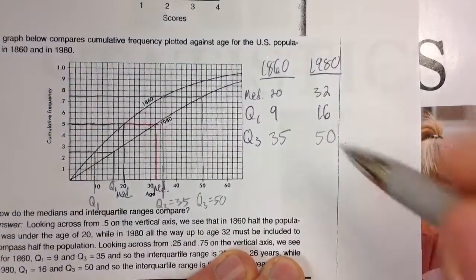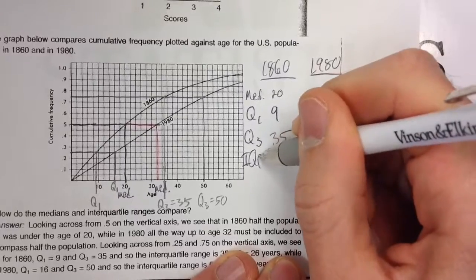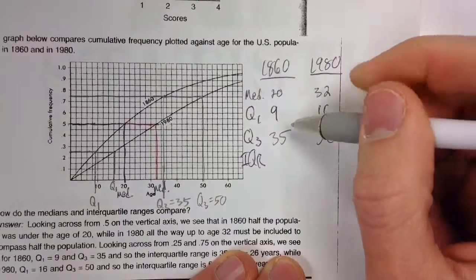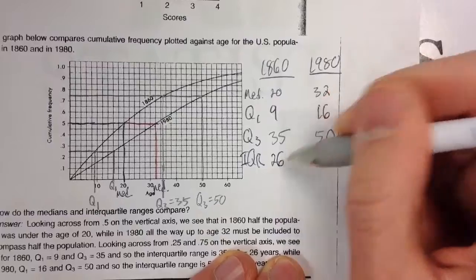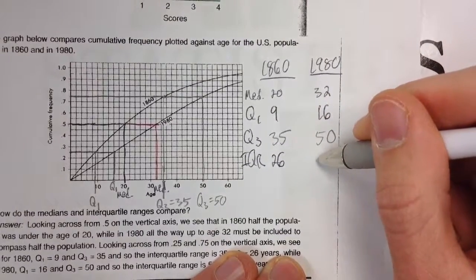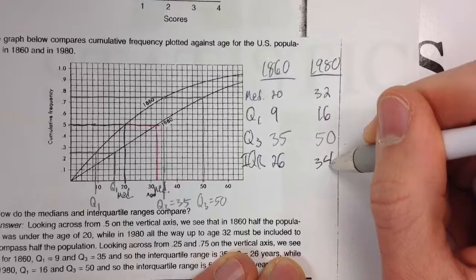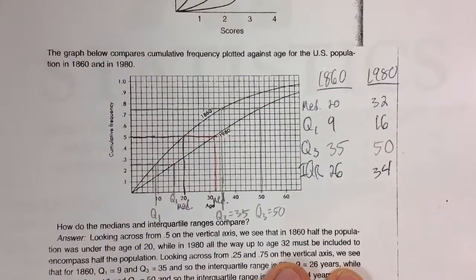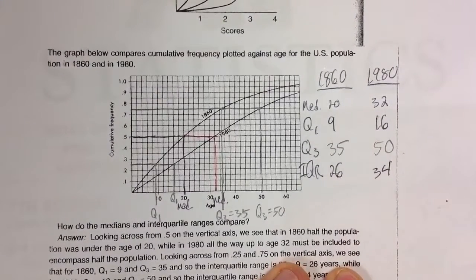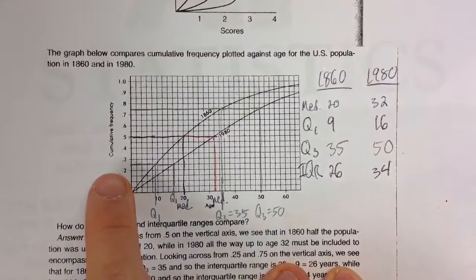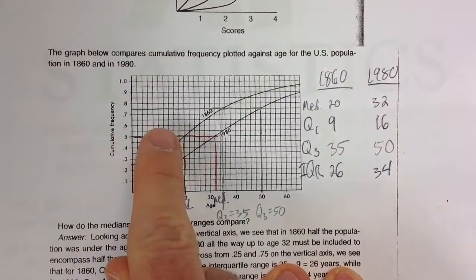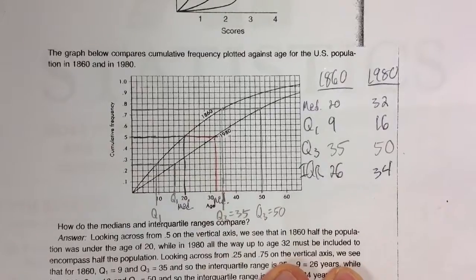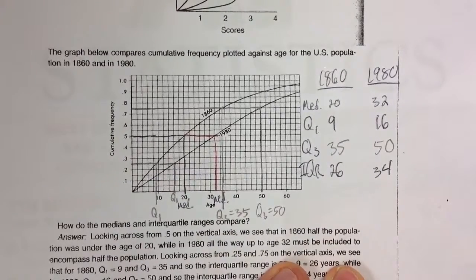And then I think you know how to find IQR by now. Looks like 26 here and 34 here. Okay? That's pretty much it. So again, if you know percentiles, you can work with the cumulative frequency plot. You just find the percentile on the left-hand side, draw a line over, draw a line down. That's the value. You can use that to find median, quartiles, interquartile range. Okay?